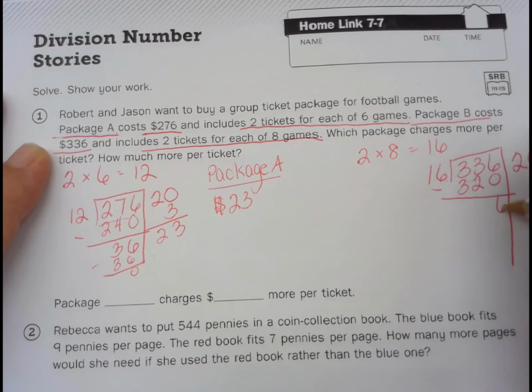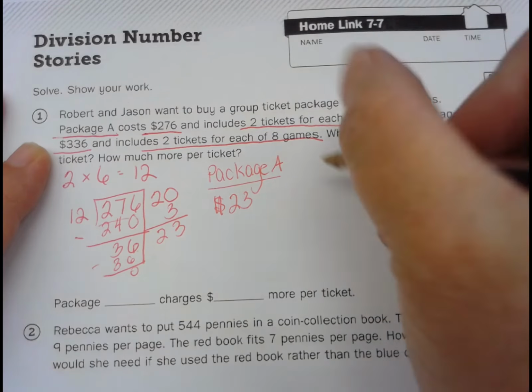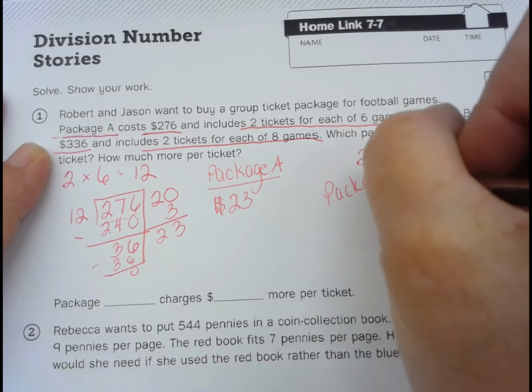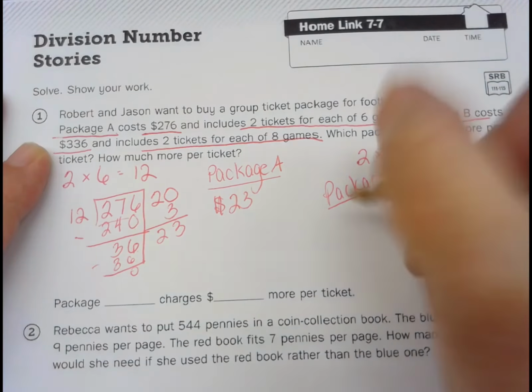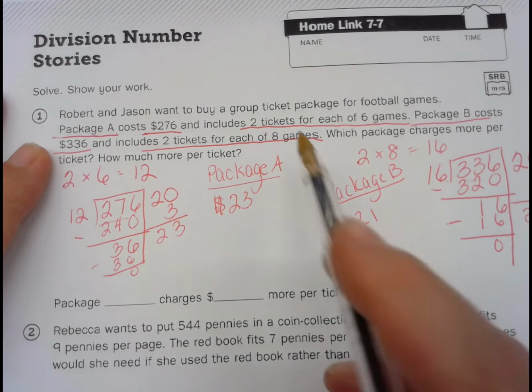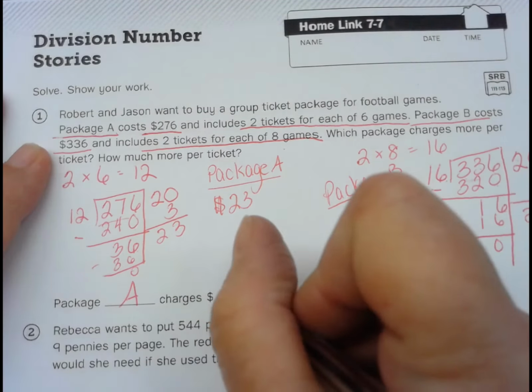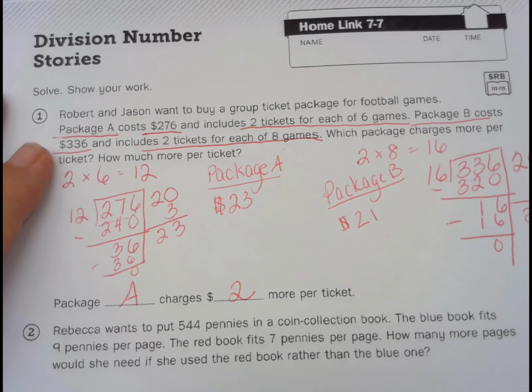And if I add a 0 there, I need to add it here. Then I'm going to subtract. 6 minus 0 is 6. 3 minus 2 is 1. I have 16 left over. So we know 16 goes into 16 one time. 1 times 16 is 16. Subtract, and we don't have a remainder. 20 plus 1 is 21. So package B tickets cost $21 each. So which one is more expensive? Well, we know 23 is more than 21, right? So package A, and 23 minus 21 is 2, so package A charges $2 more per ticket.